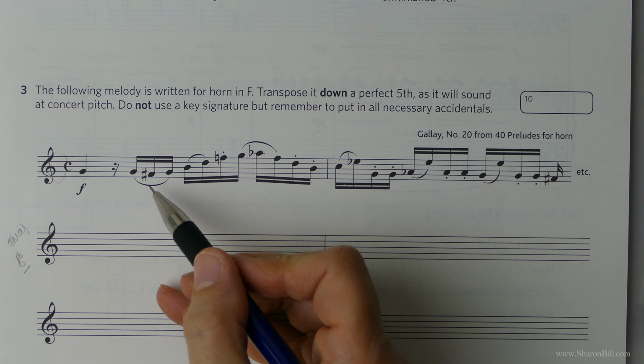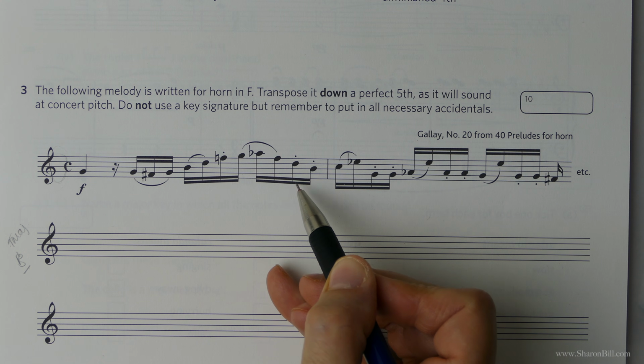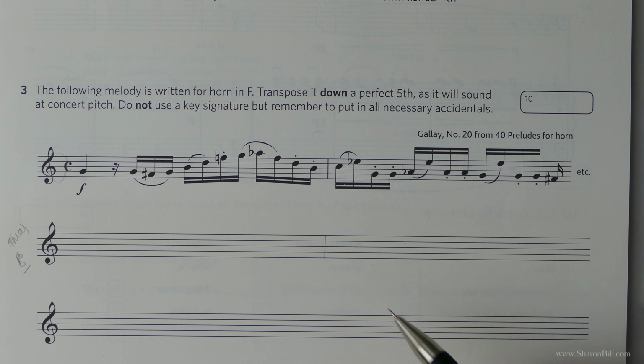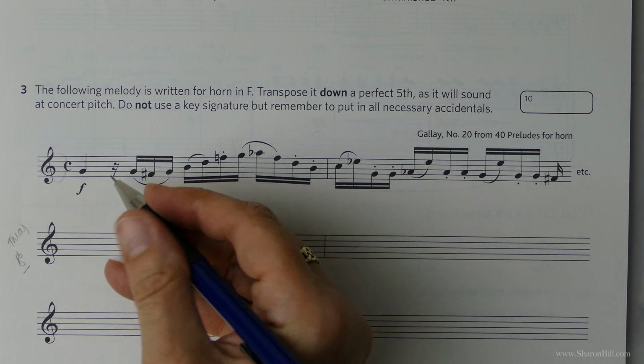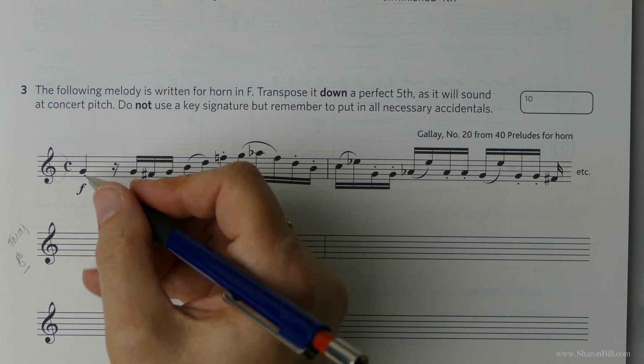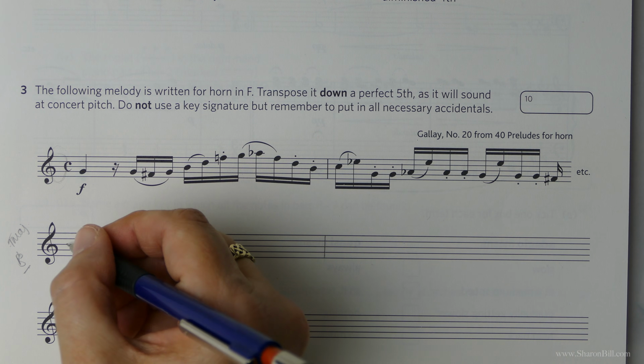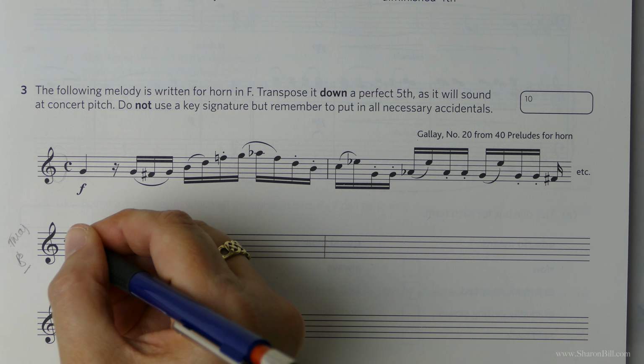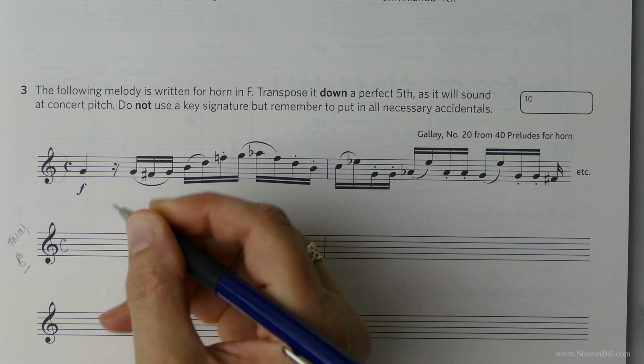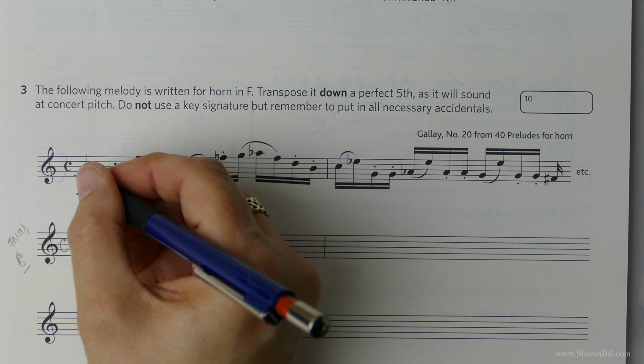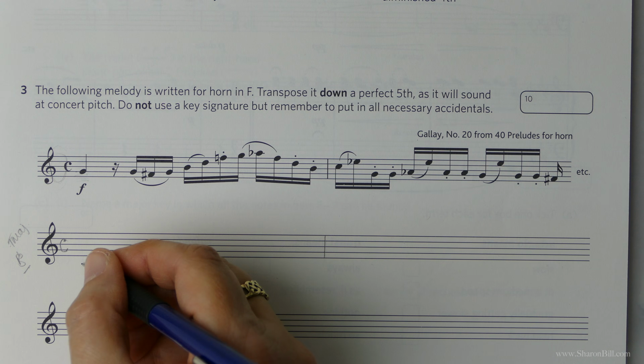And then we just need to adjust to these accidentals, raising and lowering by semitones as we go along, and then I'll worry about everything else afterwards. So we're going to go down a fifth. Oh, I suppose we ought to put the time signature in. There we go. Right, now we're ready to go. So down a fifth, 1, 2, 3, 4, 5 takes us to a C.